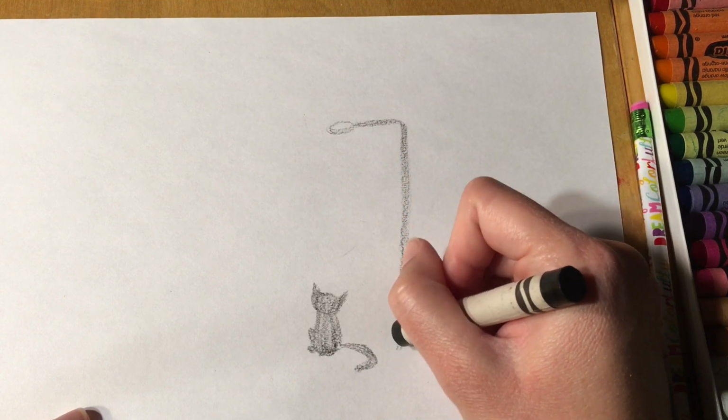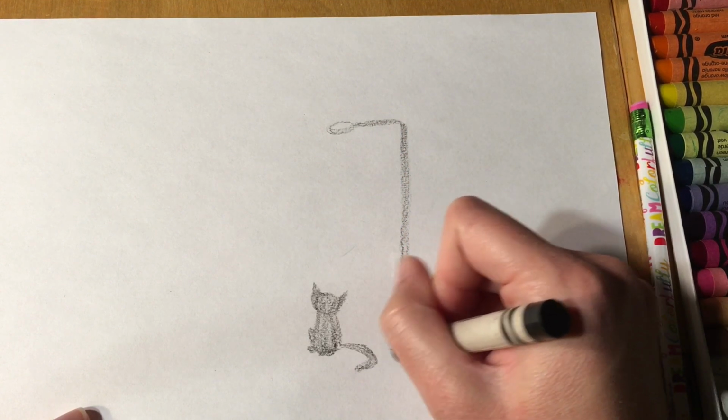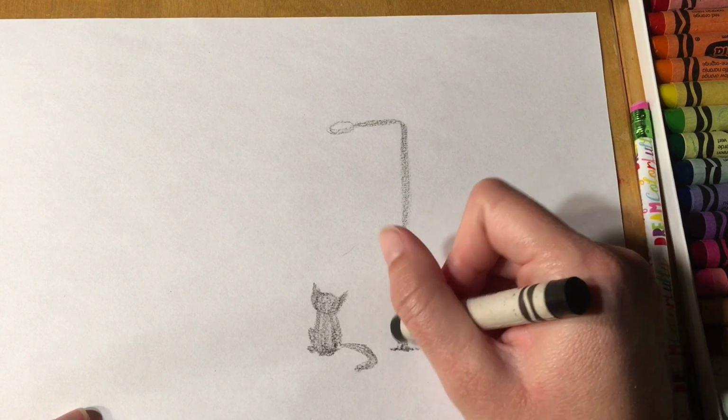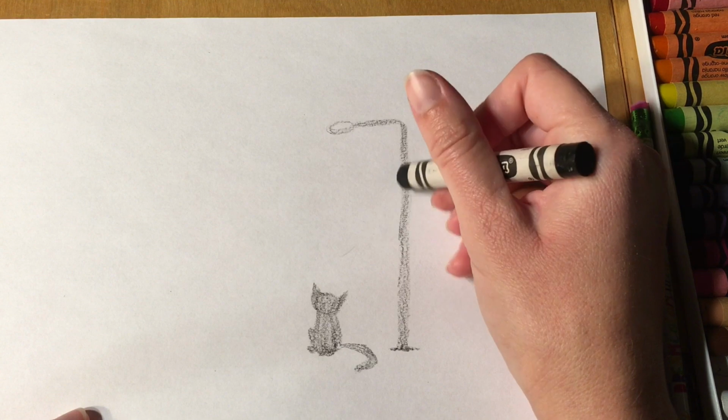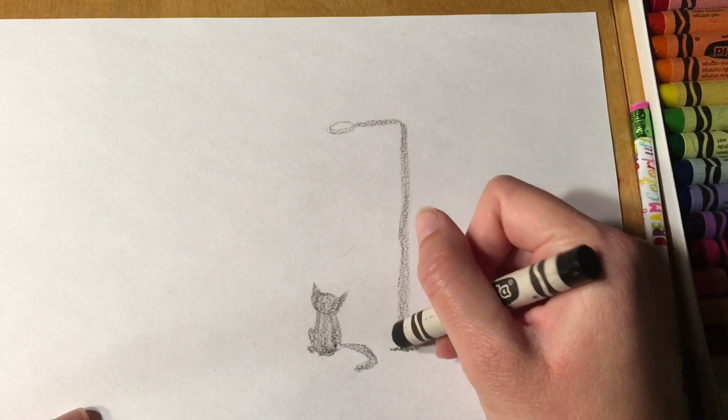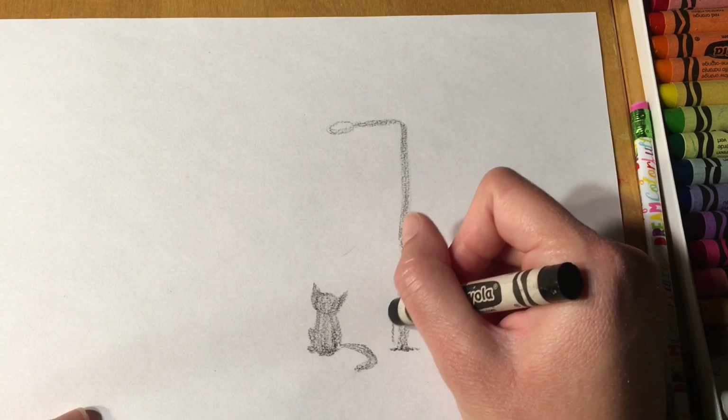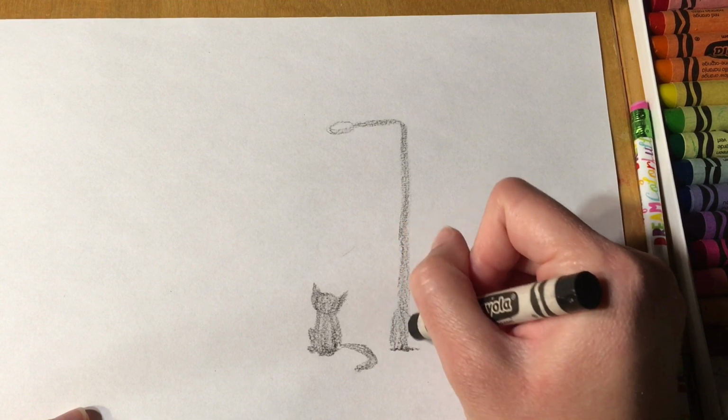And maybe I'll make that a little bit darker because it's more the area that I want to make bright. But we'll see. I know I can make things darker later. I can't make things lighter later. So I'm going to start off really light. And maybe I'll come back later. Get darker.